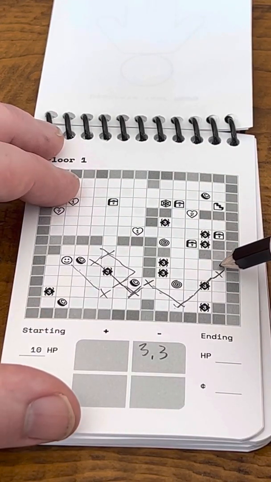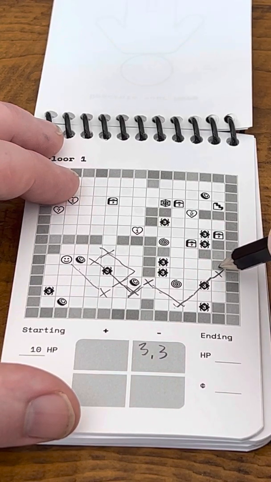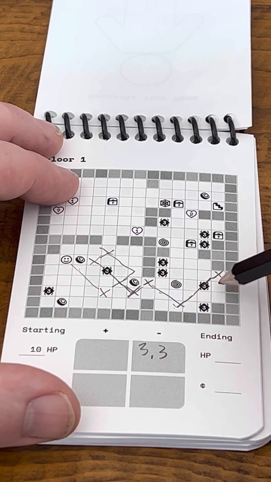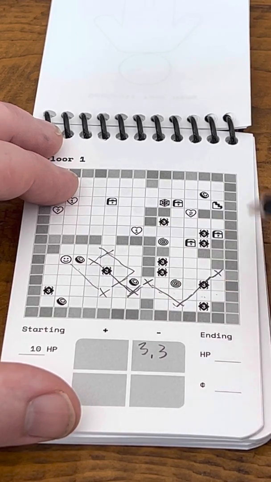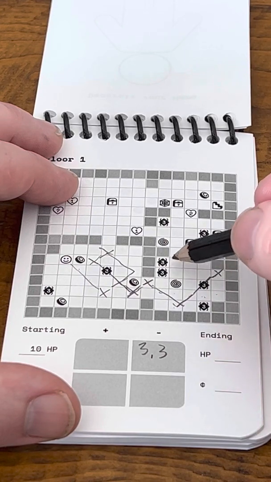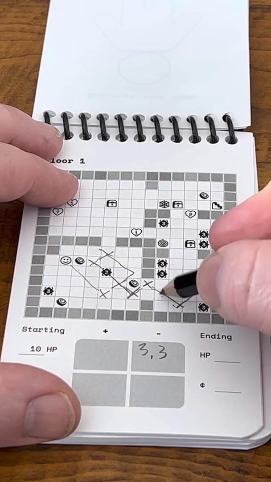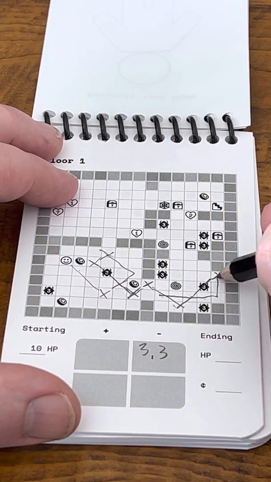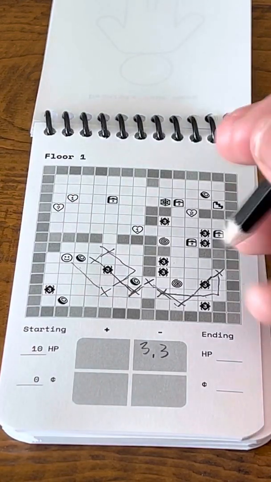So I can't go up or to the right because I'm right next to those walls. I can go down 1, 2, and then I would have to turn 3, 4, 5, 6 to here. Or I can go left 1, 2, 3, 4, 5, 6, but that would make me go through 2 enemies. So I'm gonna do that. And roll again.